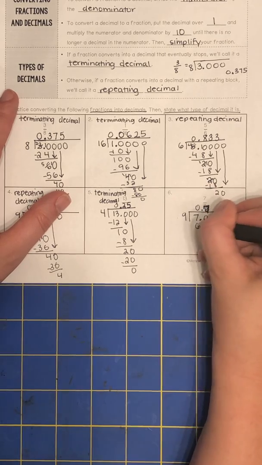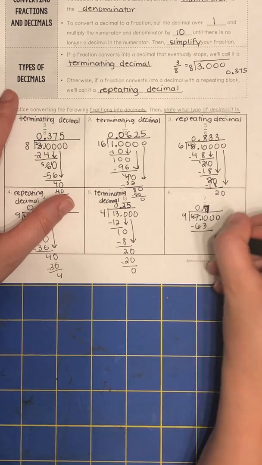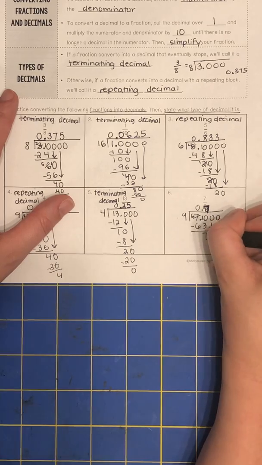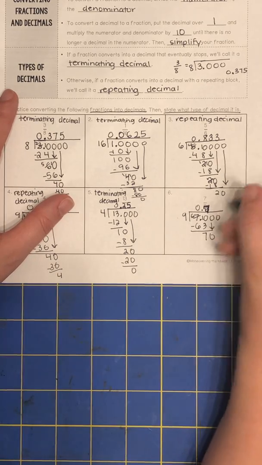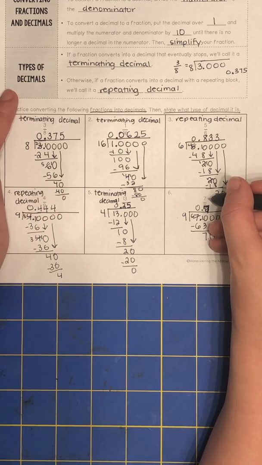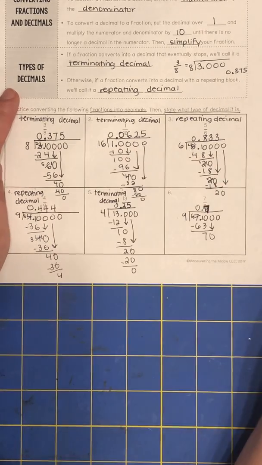9 times 7 is 63. So 7 is going to turn into a 6. 10 minus 3 is going to turn into a 7. I'm going to bring down the 0. Again, remember that rule that if I have a single digit denominator over 9, this is going to end up being a repeating decimal. But let's just work it out to show you.